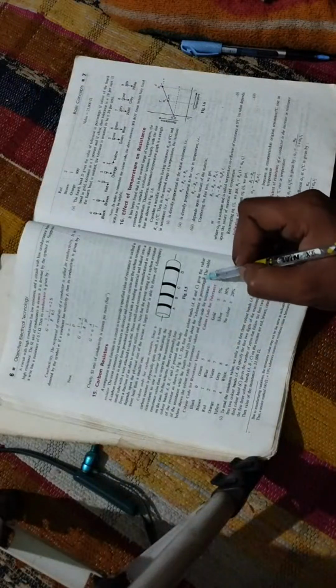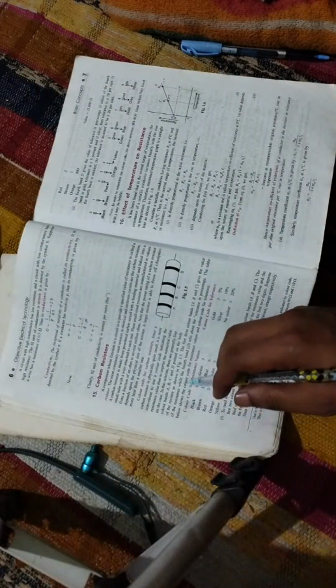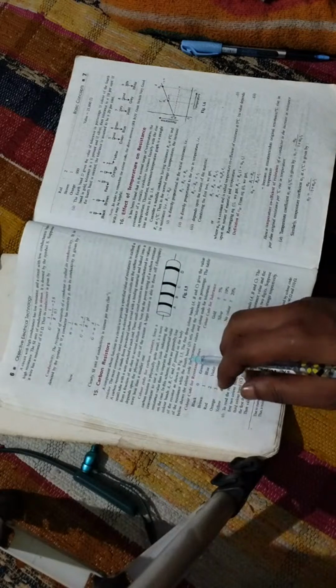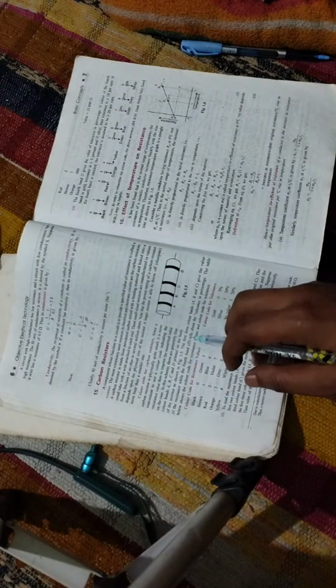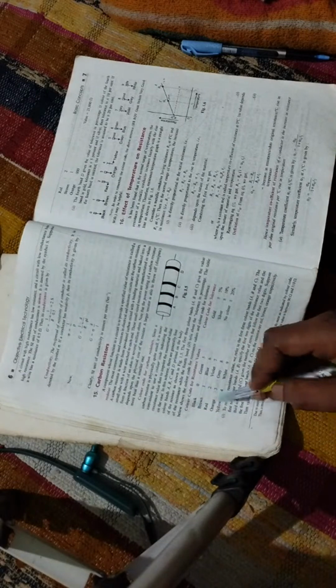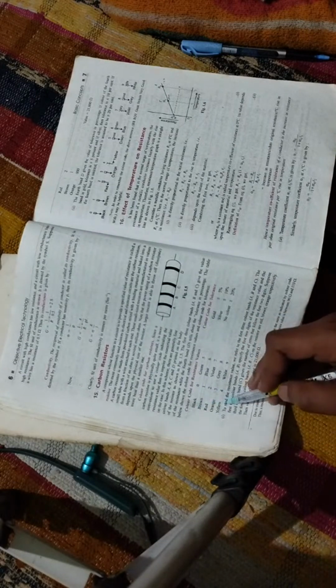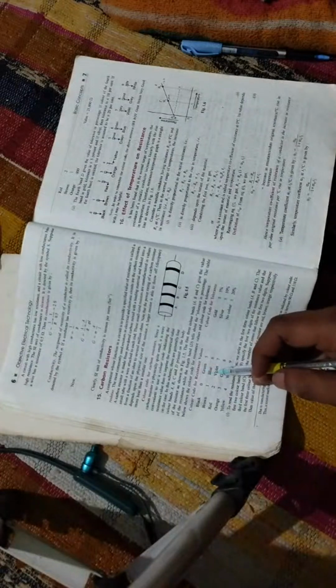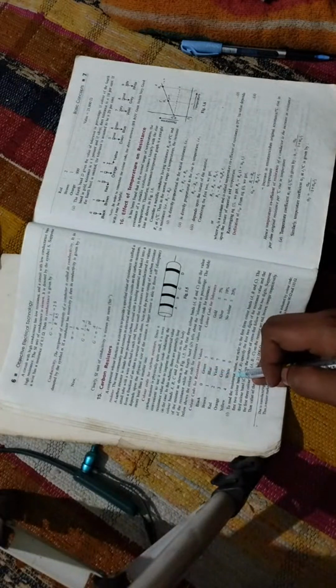The first three color bands give the value of the resistance, while the fourth band tells about the tolerance in percentage. The table below gives the colors: black, brown, red, orange, yellow, green, blue, violet, gray, white.